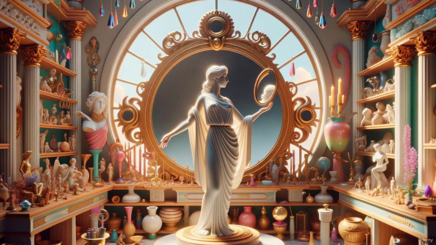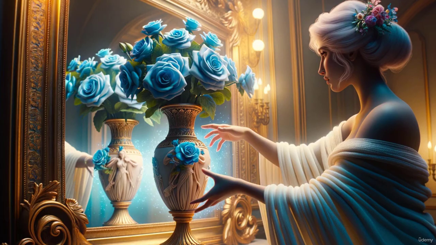Whenever Cleo wanted to create a variation of one of her pieces without altering the original, she'd place it in front of the mirror. The reflection would then become a tangible duplicate, which Cleo could modify as she pleased, while the original remained untouched. One day, Cleo crafted a beautiful vase adorned with blue roses.